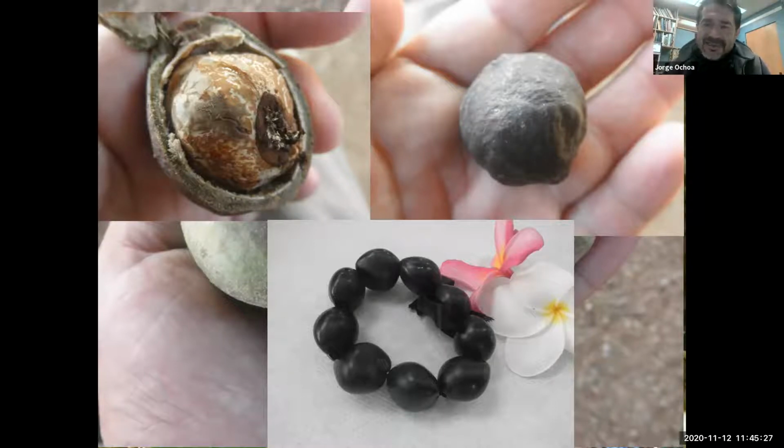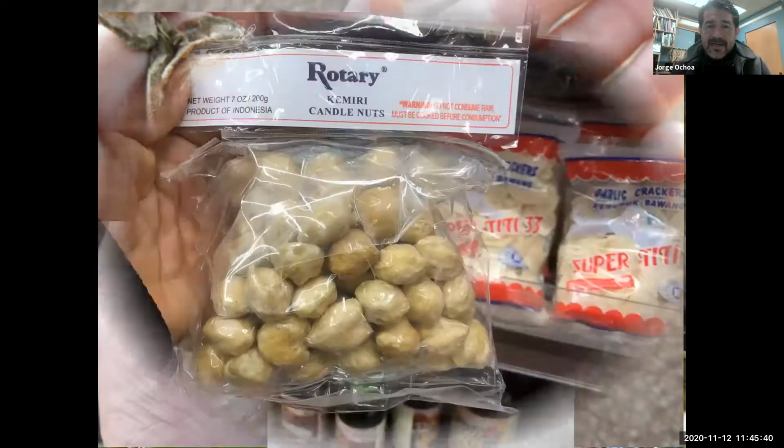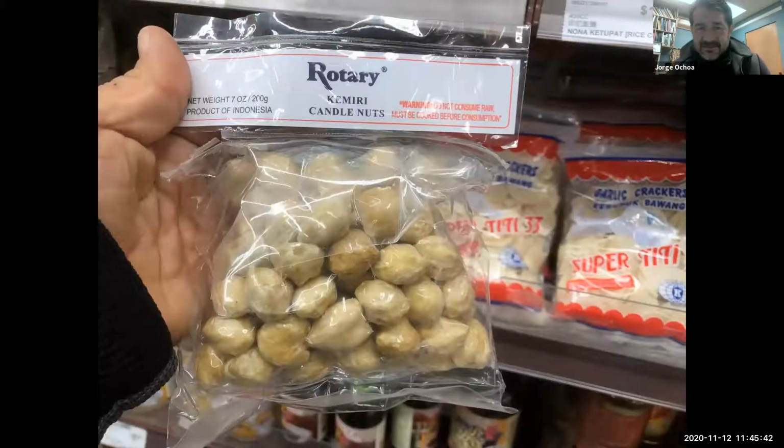So that's most likely how you're going to see them. Some people do eat the seeds. I guess they can leach out some of the oils and compounds and make them safe, but I would not recommend it. And here are the nuts for sale.